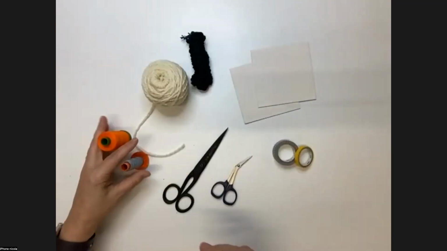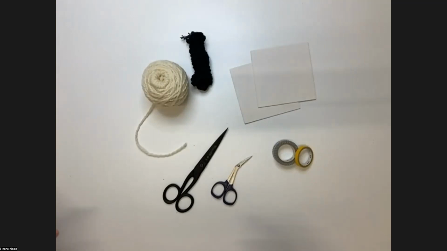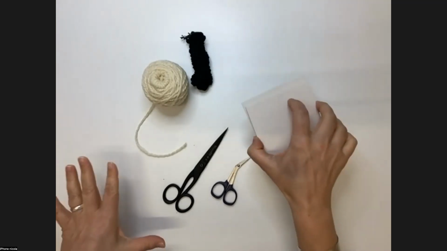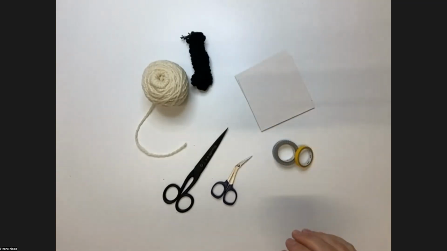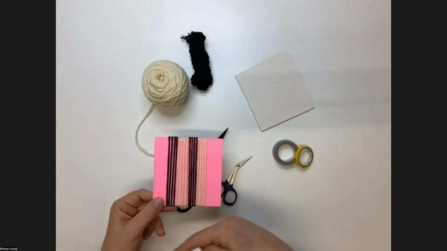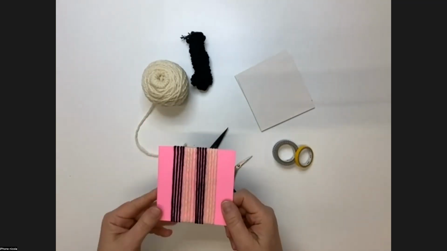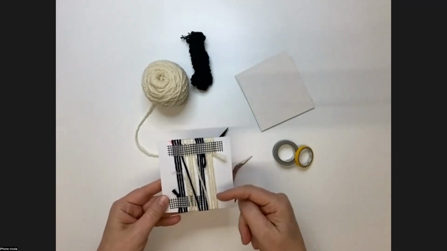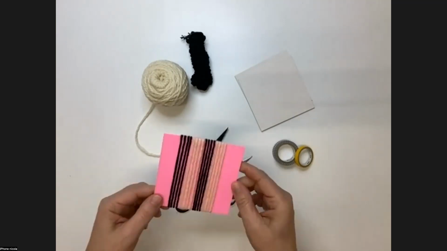Okay, so I will show you what we'll use for the play drawing boards later on. But for now, what we're going to do is start by making a yarn wrap. So we're going to attach our yarns onto our card.